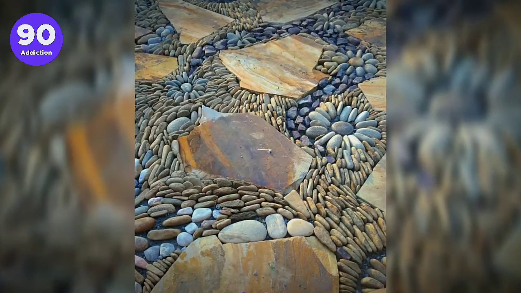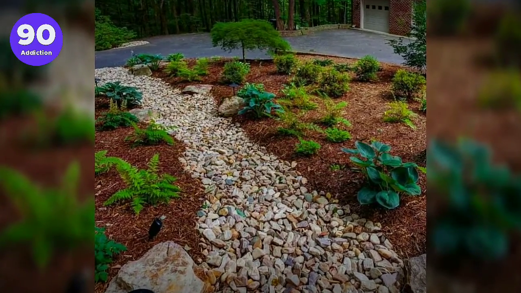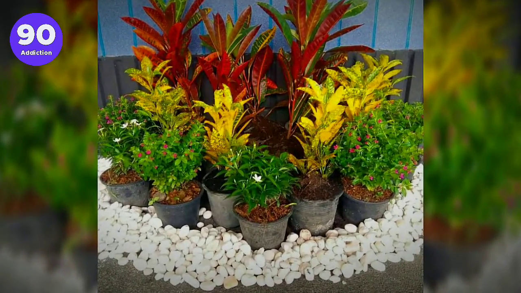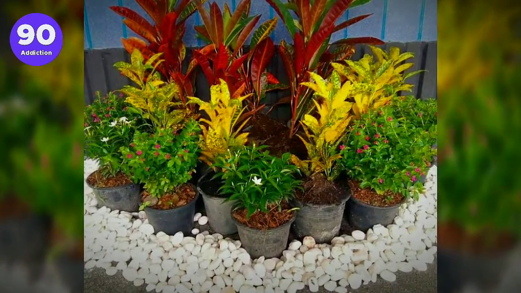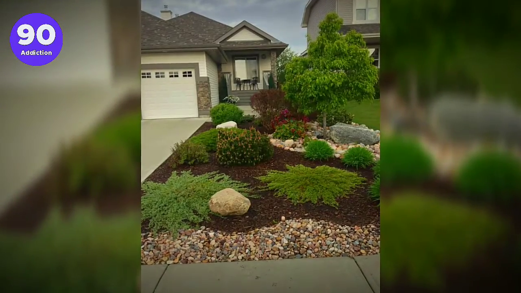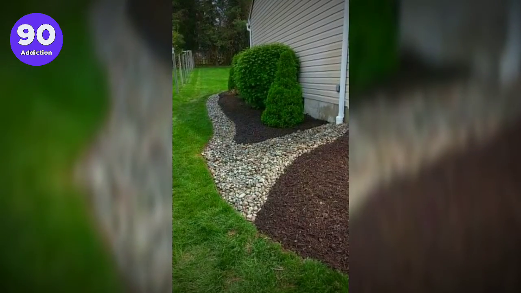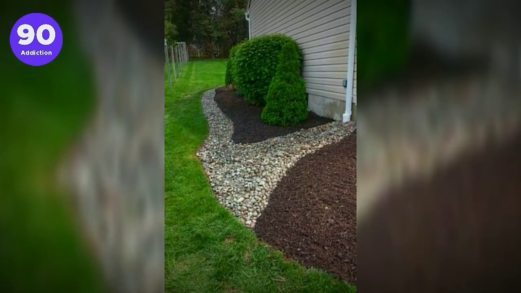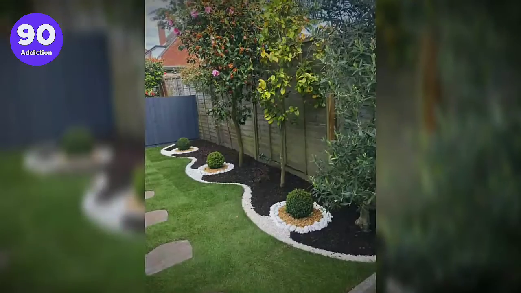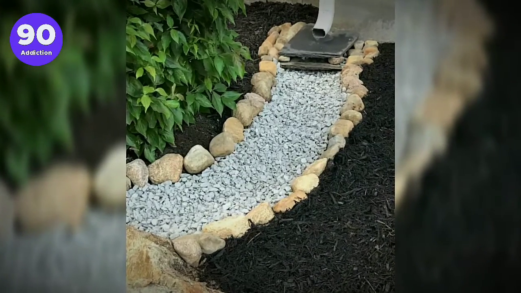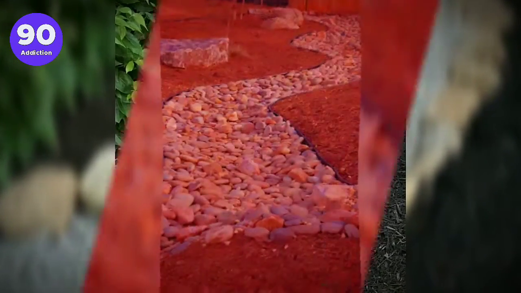One of the advantages of using river rock is that it is durable and withstands a variety of weather conditions. It also helps to retain moisture and can be used to cover areas where grass may have difficulty growing. Additionally, river rock is available in a range of colors and sizes, making it easy to find one that fits your specific landscaping needs.